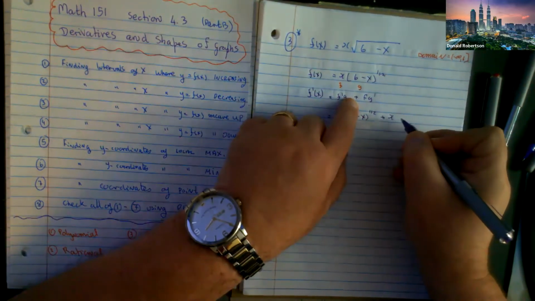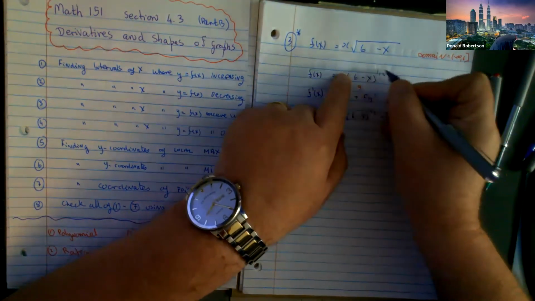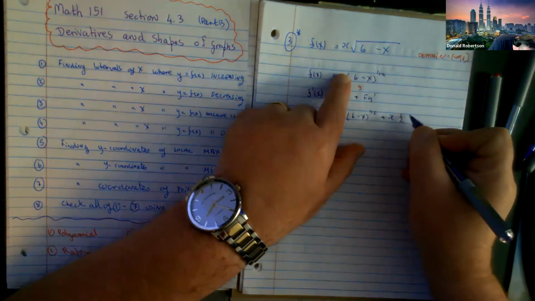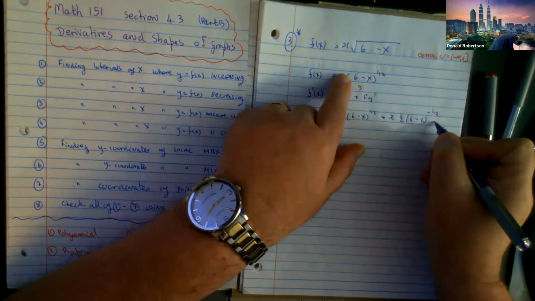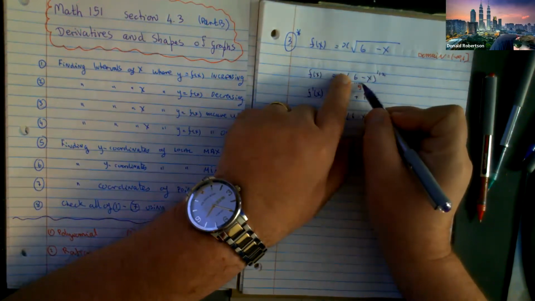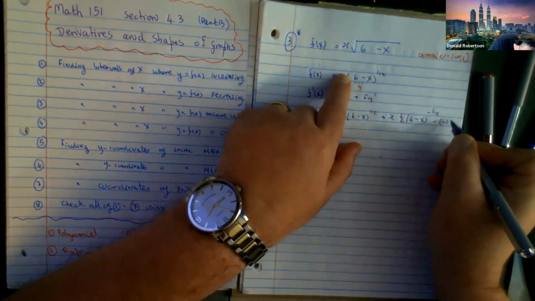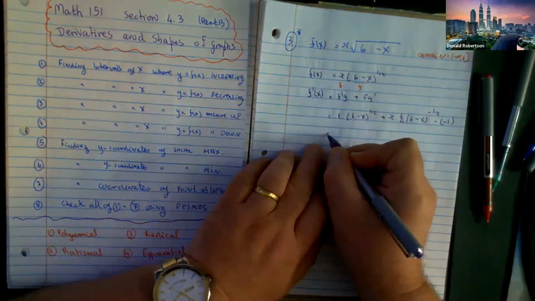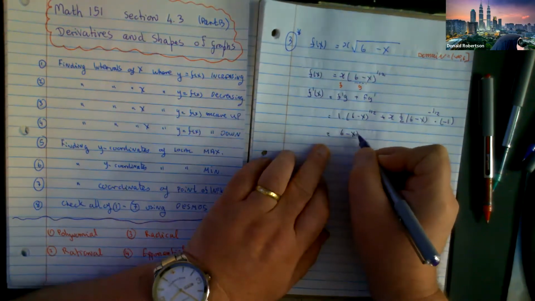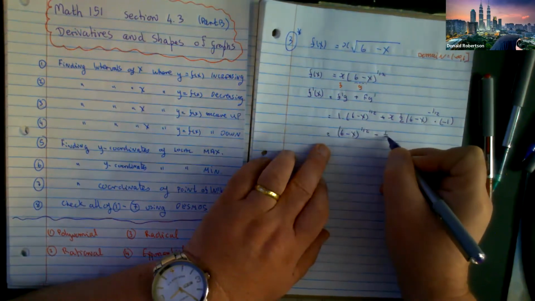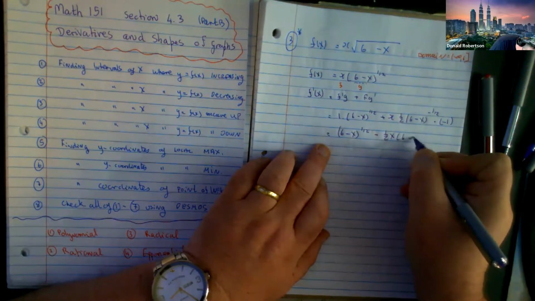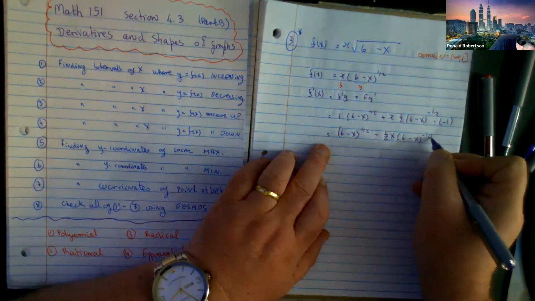You leave the first guy alone, and you differentiate this, you get 1/2 (6 minus x) to the negative 1/2 times the inside function, which gets you another negative 1. So we have this guy, and this guy.